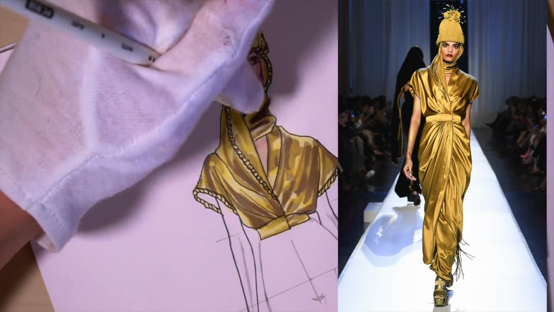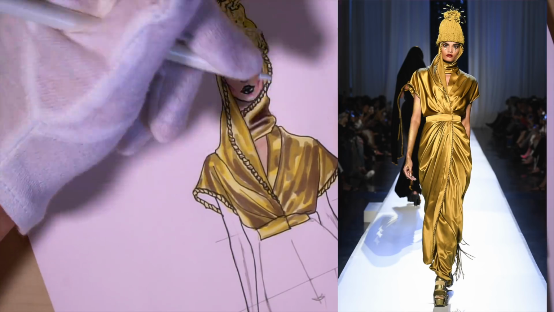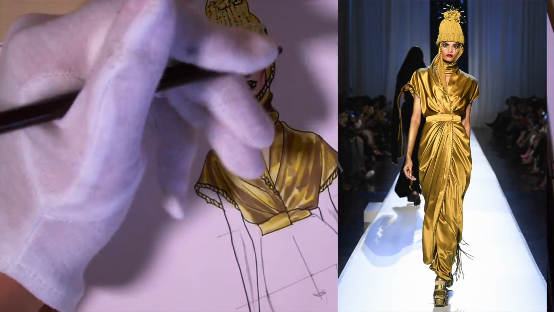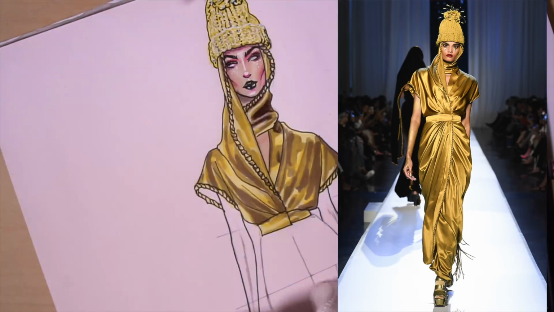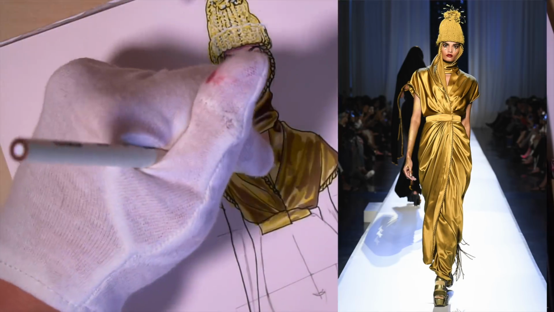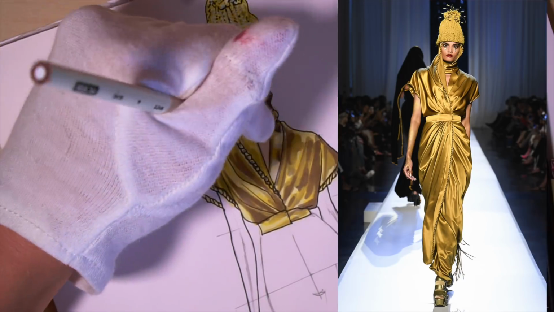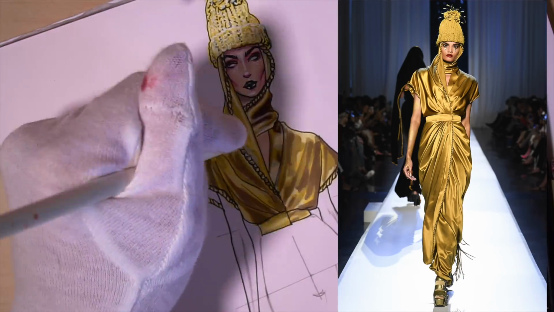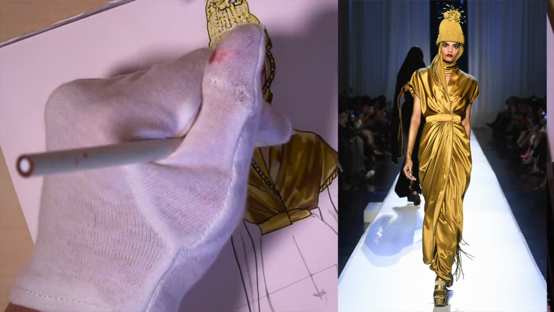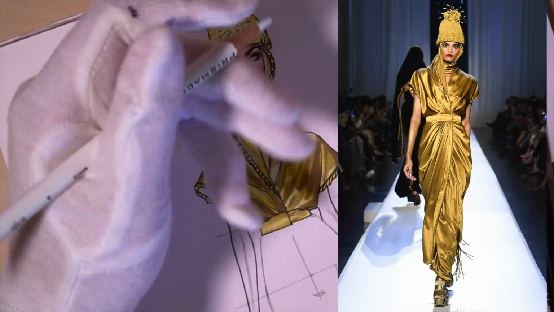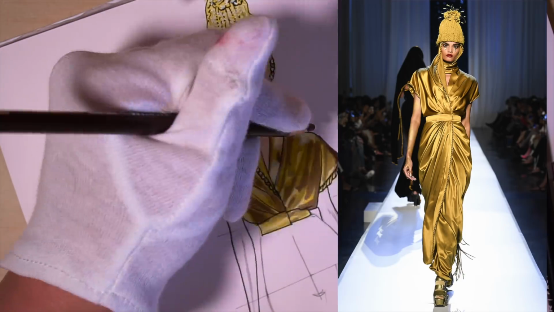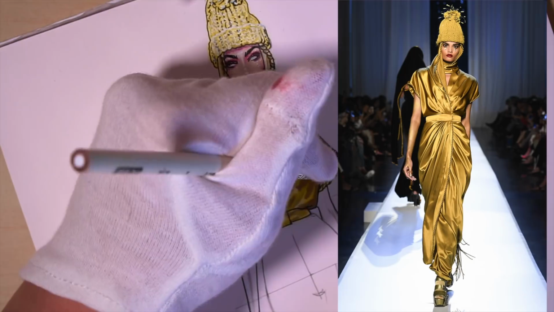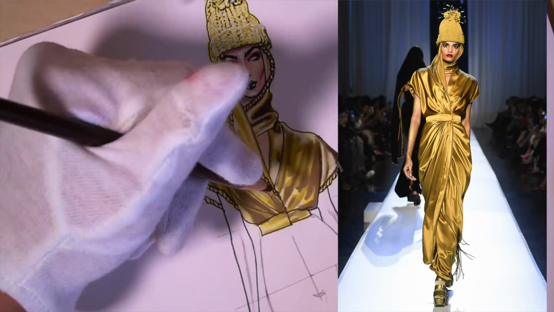Next, I'm going to work with 3 pencils: brown, white, and black. So with brown pencil, I'm adding even darker shadows. So we just added warm gray 3 marker, and with brown we make super dark shadows, and with black we will show even darker ones. White pencil is for highlights. Basically, you add it everywhere where it's super light, on the top of the folds.